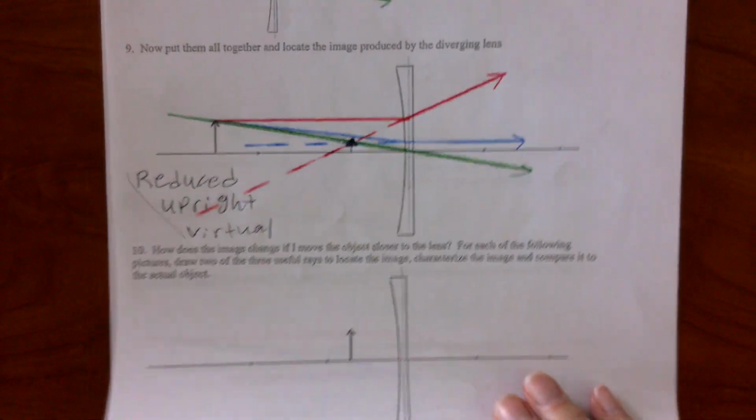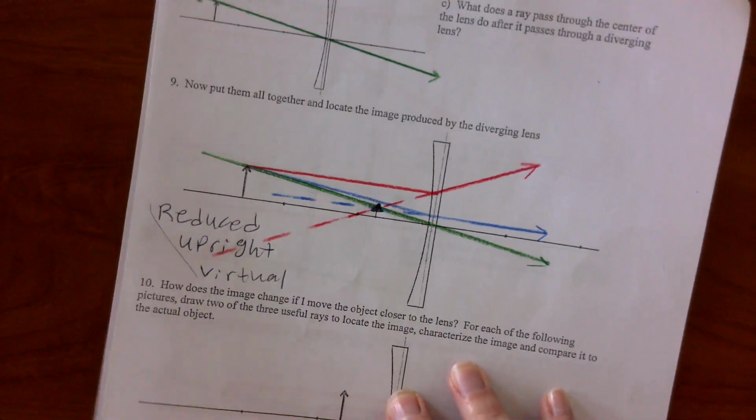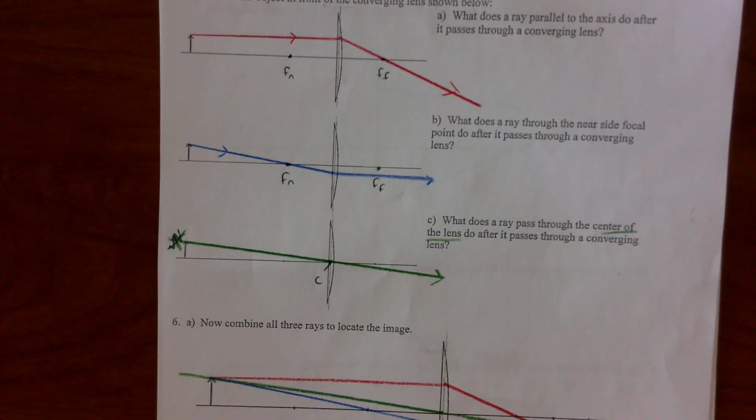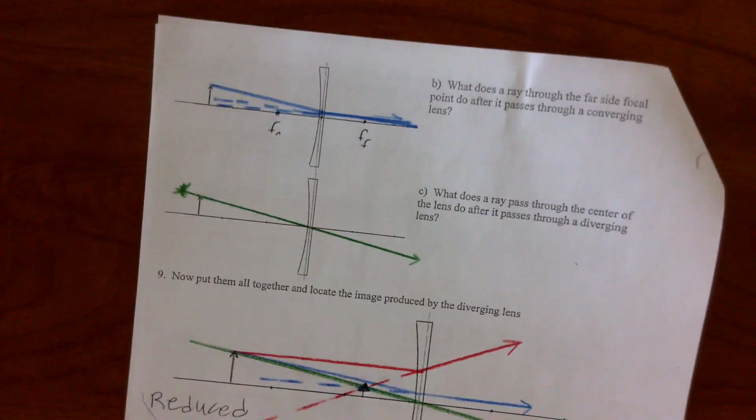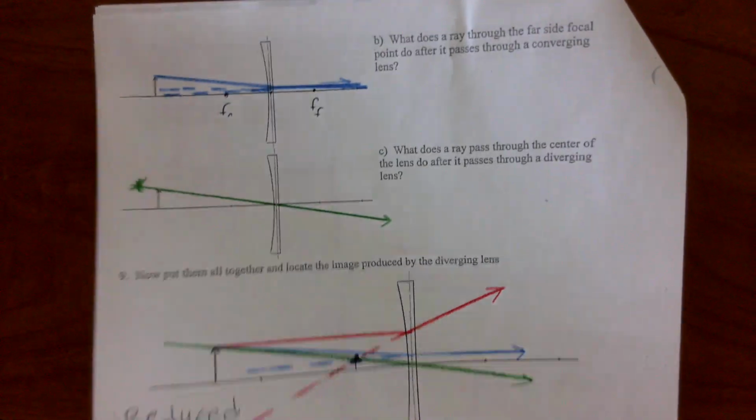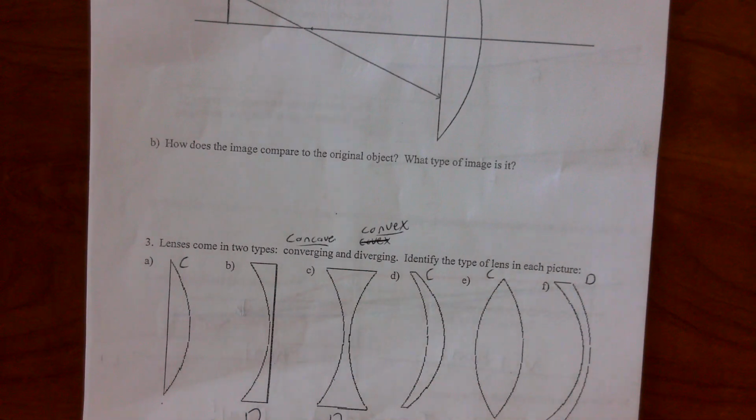Okie doke. Those are the basics behind your lens ray diagrams and how to make them by doing the ray diagrams, following these rays here for your converging lenses and these ones here for diverging lenses. Okie doke. All right. And that should do it for ray diagrams for lenses.